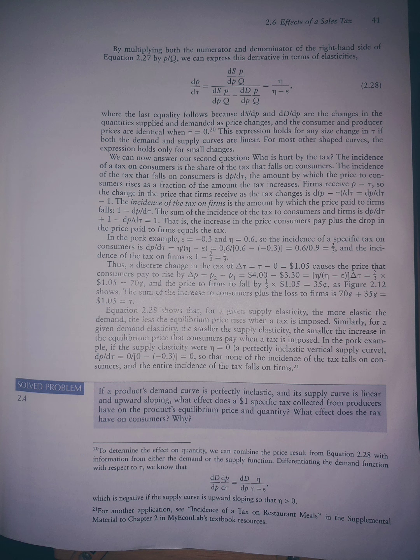To determine the effect on quantity, we can combine the price result from equation 2.28 with information from either the demand or the supply function.